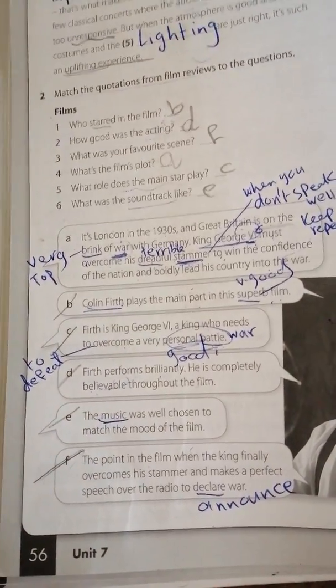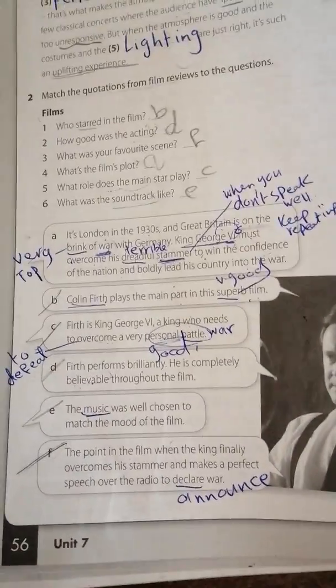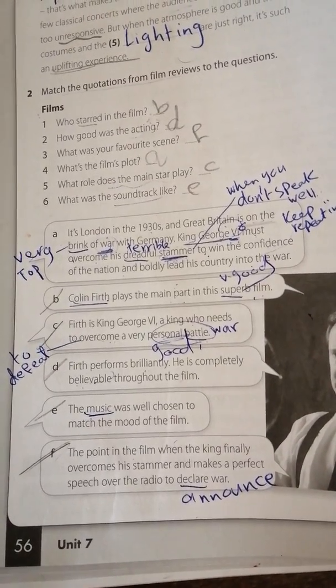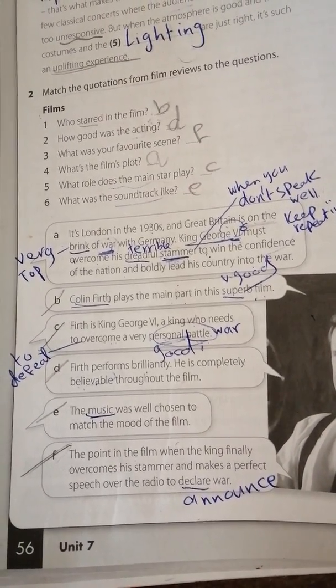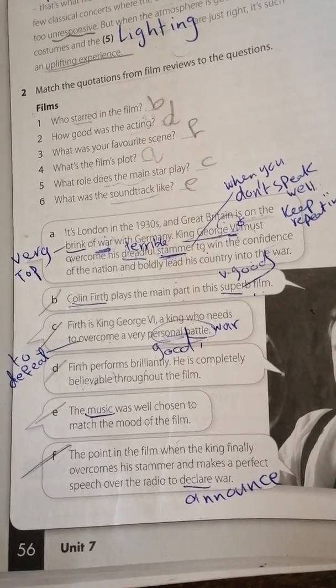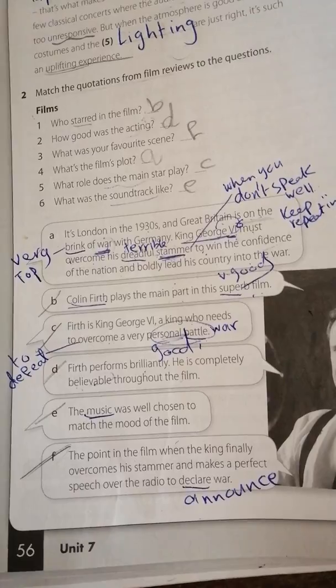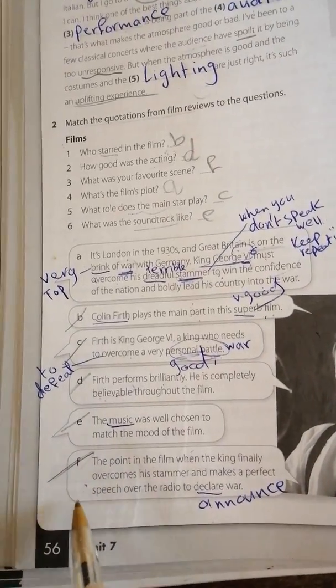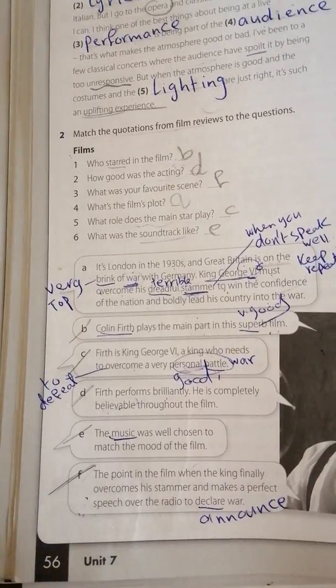We talked about it. The last quotation, the point in the film when the king finally overcomes his stammer and makes a perfect speech over the radio to declare war. So here actually we're talking about a specific scene in the film.